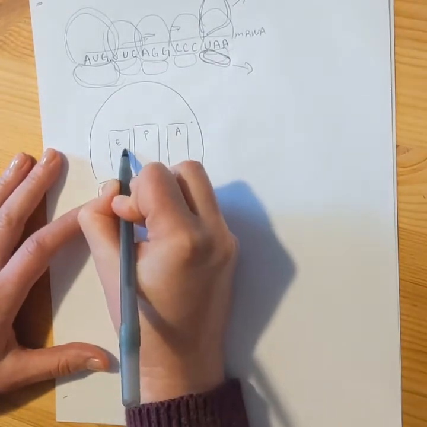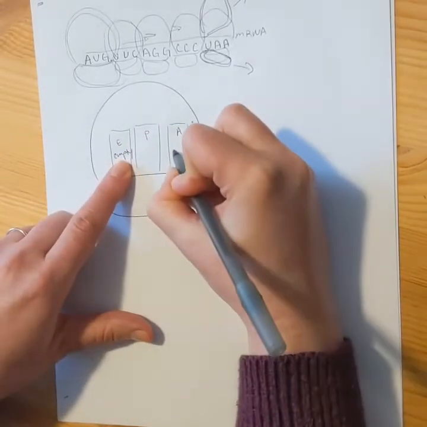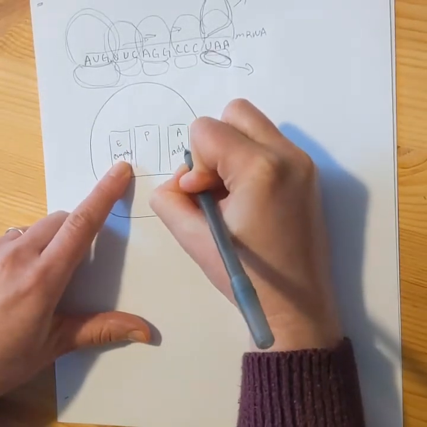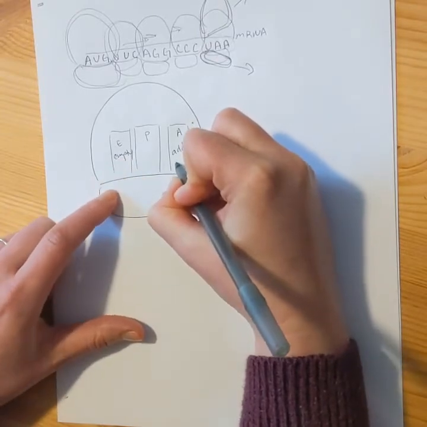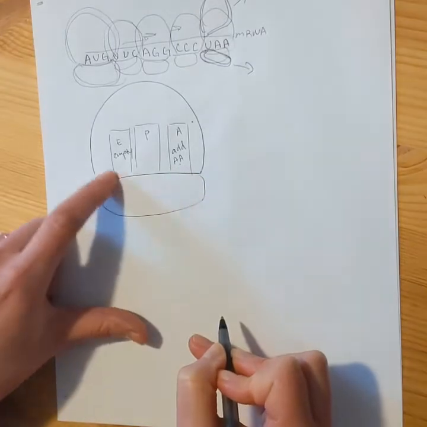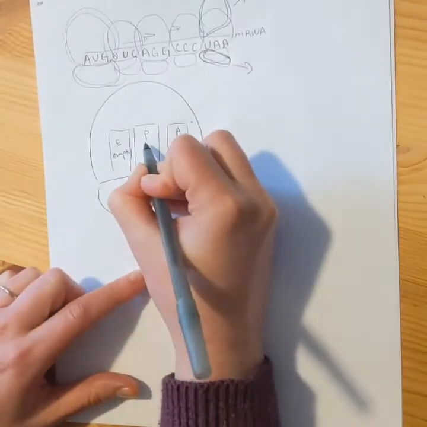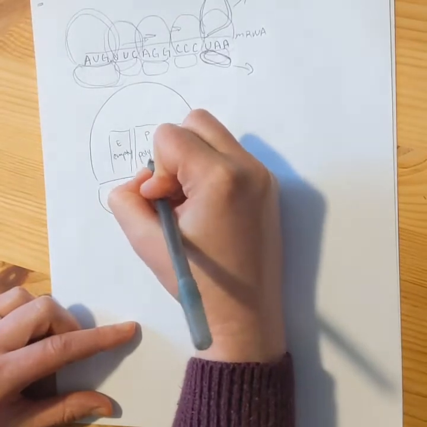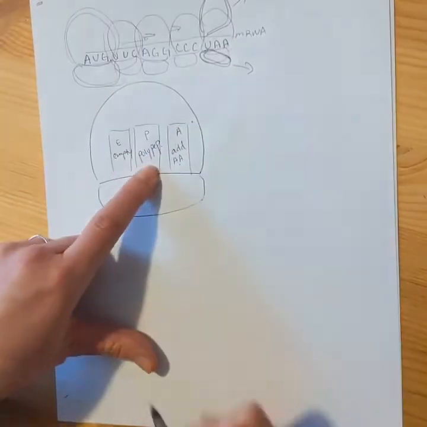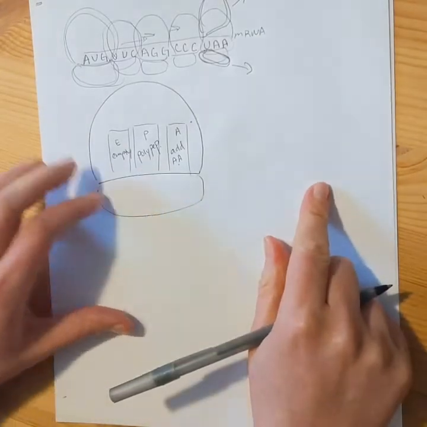The E site is almost always empty. The A site is where you add a new amino acid, which I'm going to abbreviate AA. So empty for E, adding for A, and then the P site is where you hold the polypeptide. That's where the polypeptide sits as it's growing.